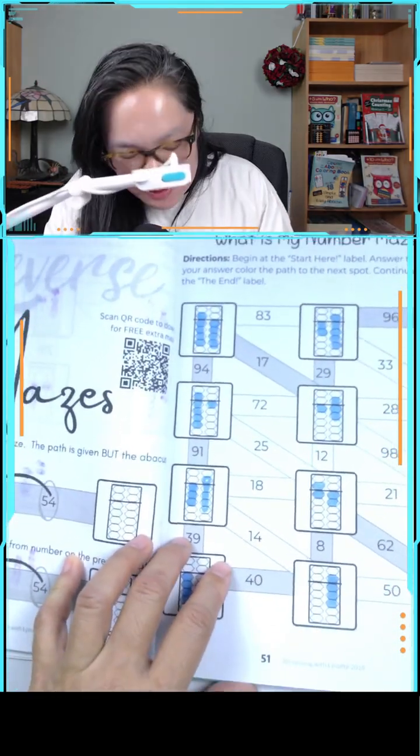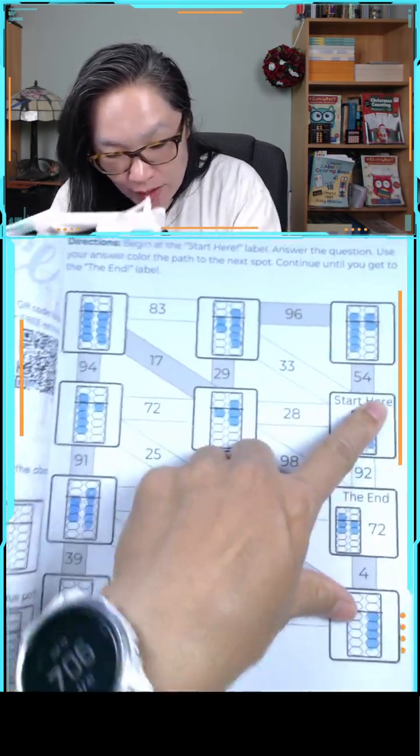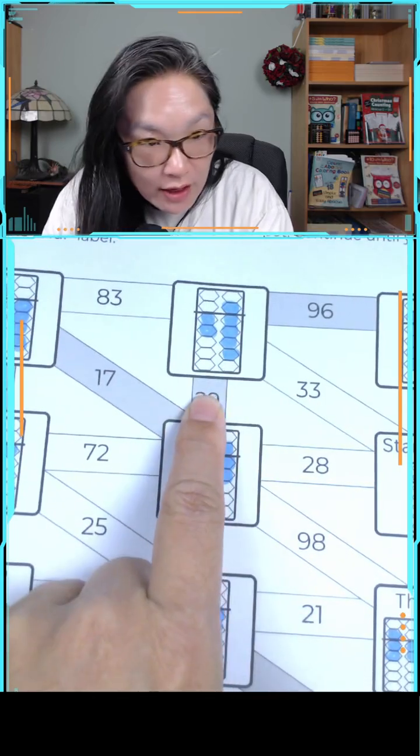So, this is what I call the reverse maze. The reverse maze is I give you the path, I give you the number. It is up to you to figure out how to color this in.